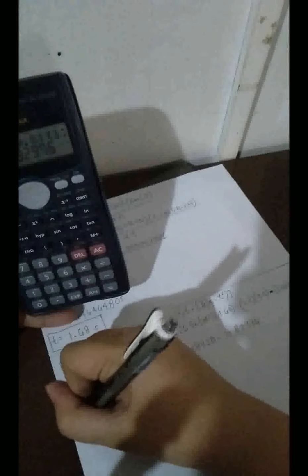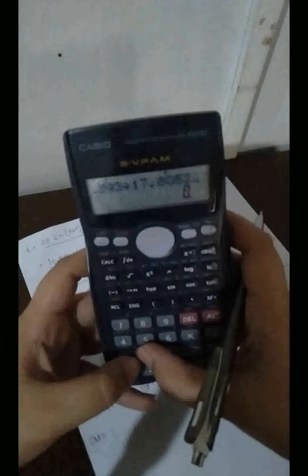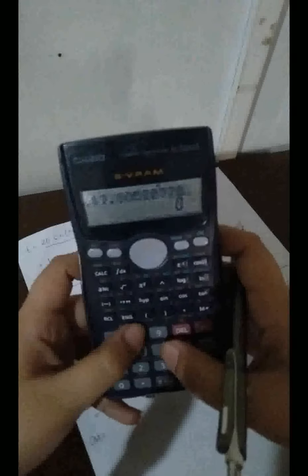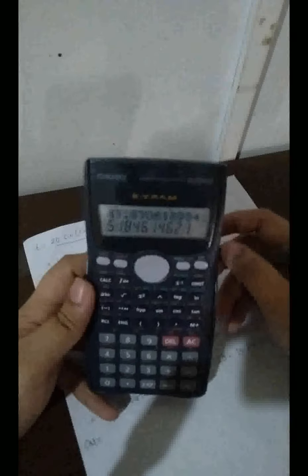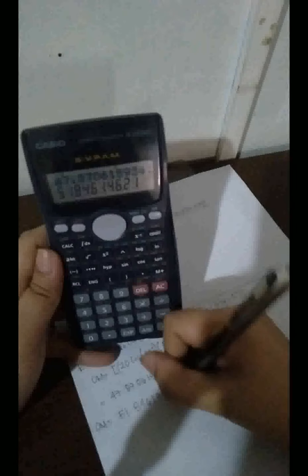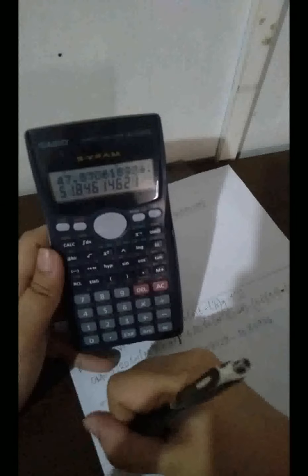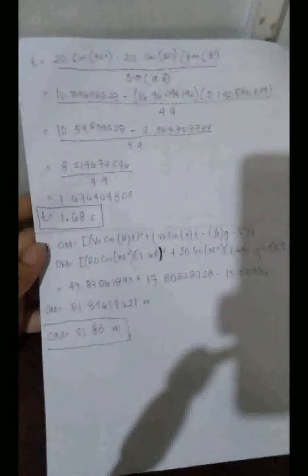So, para makuha po natin ang distance ng O and M, O to M, is 47.87061893 plus 17.8052 8728 minus 13.82976 is equals to 51.84614621, or OM is equals to 51.85 meters. Ito na po ang ating distance para sa O and M.